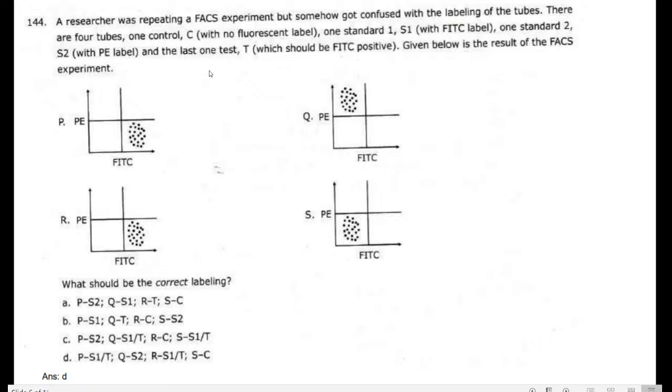And the last one is the test. The test should be FITC positive. So here they mention there are 4 tubes. The first is a control tube with no fluorescent label. The second, stand 1, is FITC labeled.